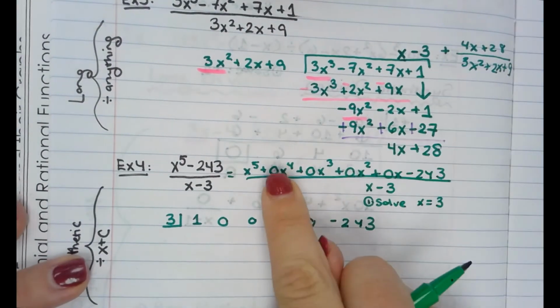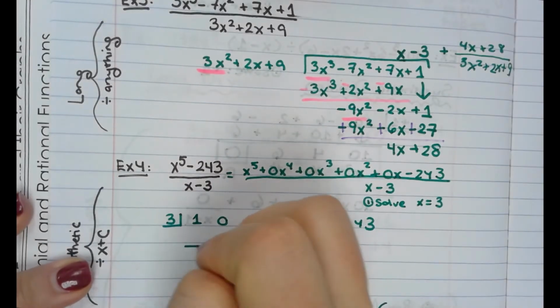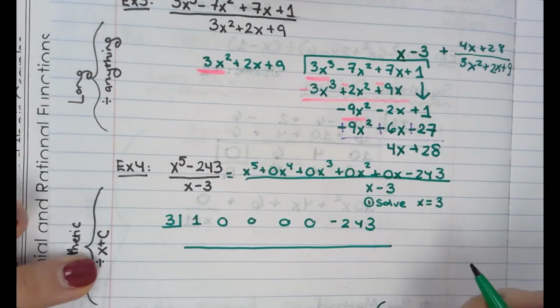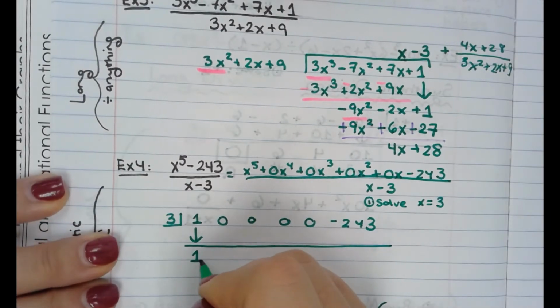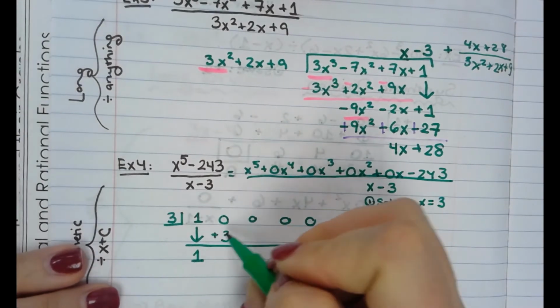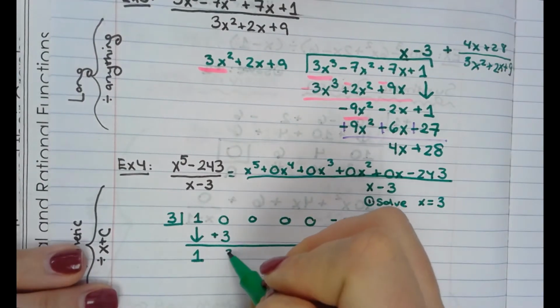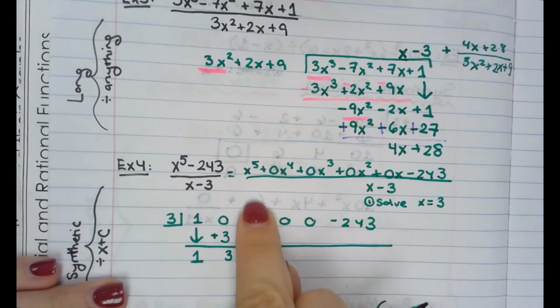And I'm going to take the time and count them up. 1, 2, 3, 4. 1, 2, 3, 4. Okay, line. We're ready to start. Drop. Multiply. Add. Multiply. Add.